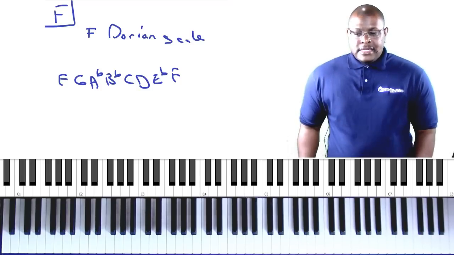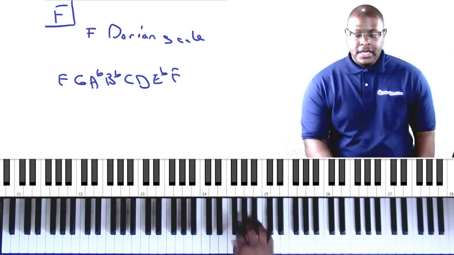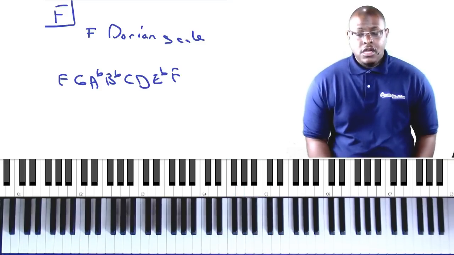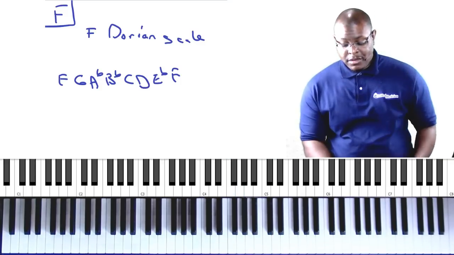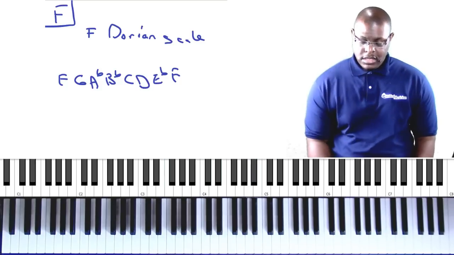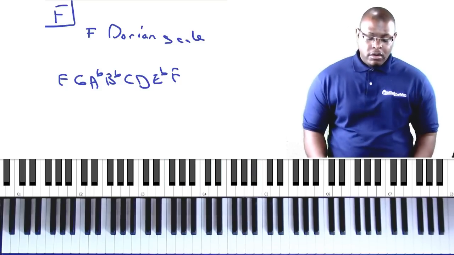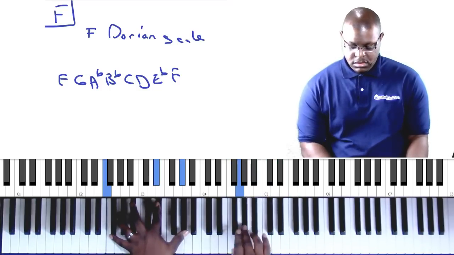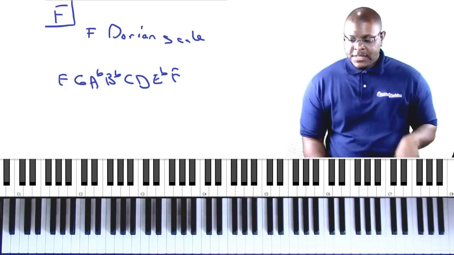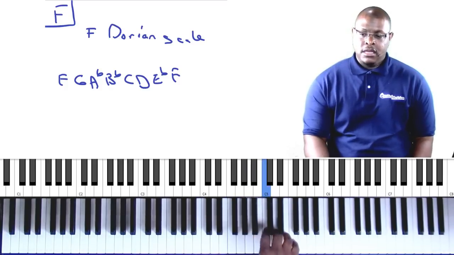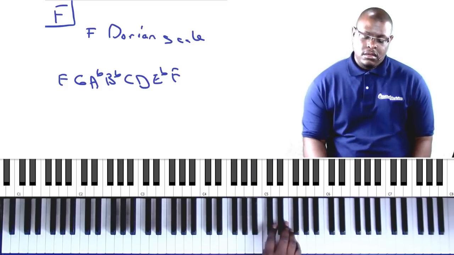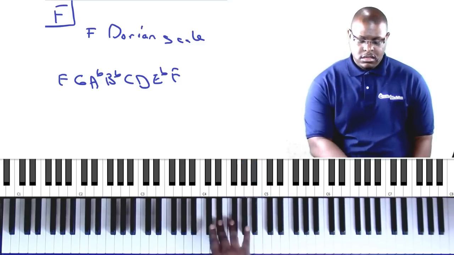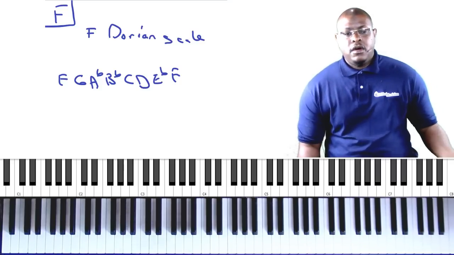All right, so we have the three scales. We have the D minor blues, which is also the F major blues. We have the F minor blues, which is also the A flat major blues. And then we have the F Dorian. Right. And then we have these little connectors that we like to play. And then you can mix them all together.